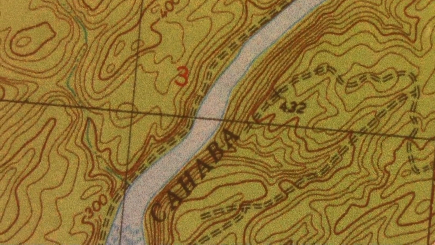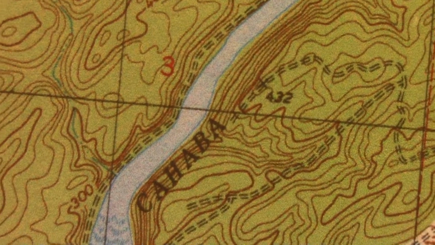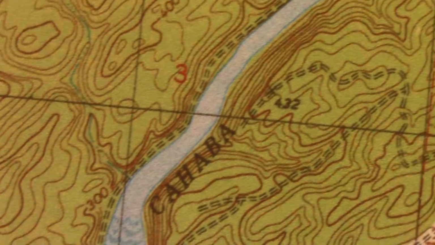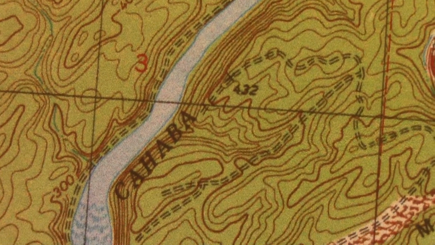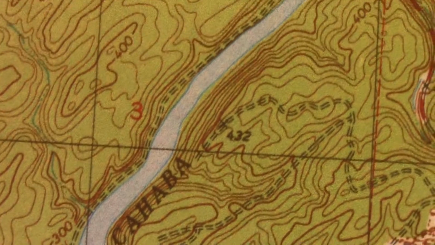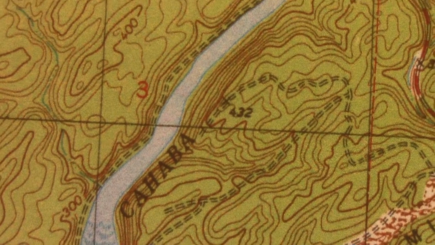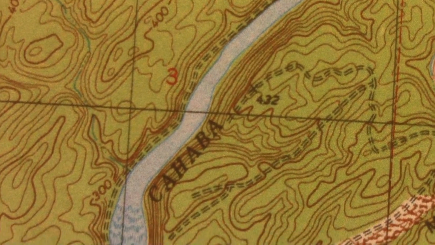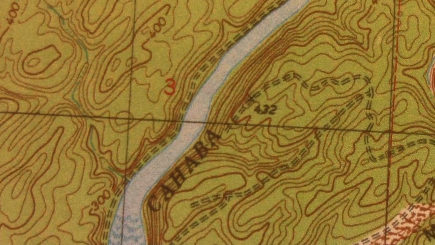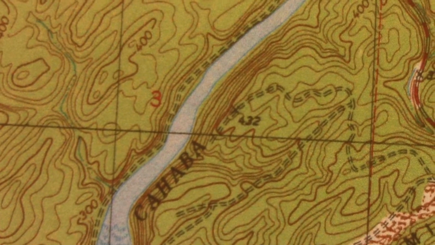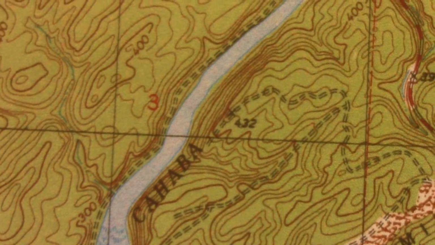and you see that number 432. That's a benchmark. That is a surveyed, known point. If you go out on the ground at this location, you will, if you look very hard, find a bronze circular label that will have a benchmark number on it, U.S. Geological Survey, and that's a known point of elevation.